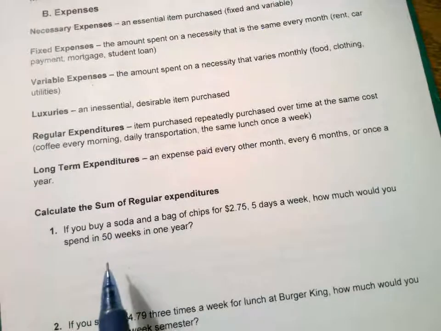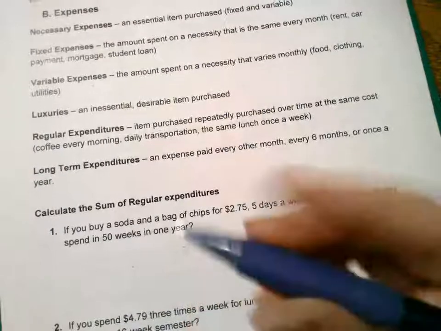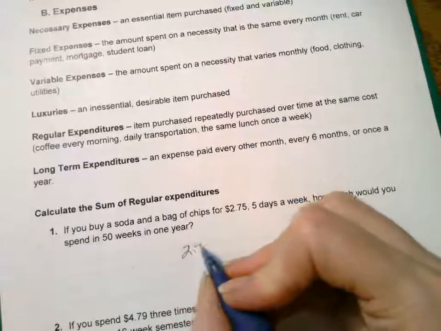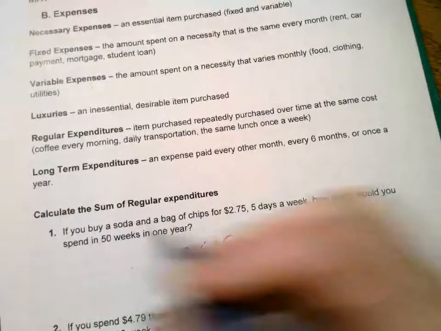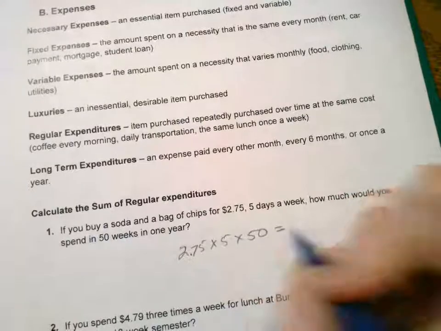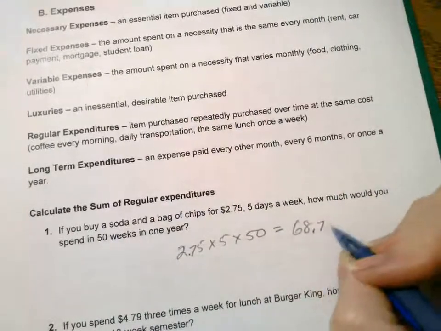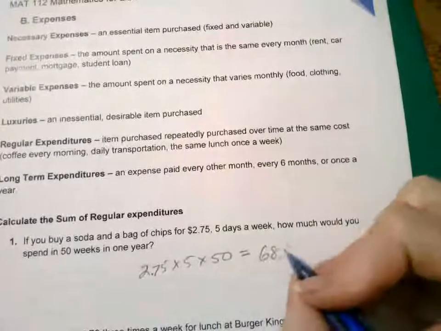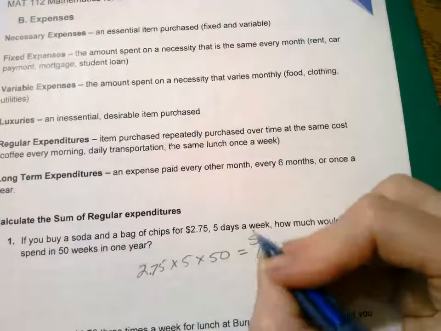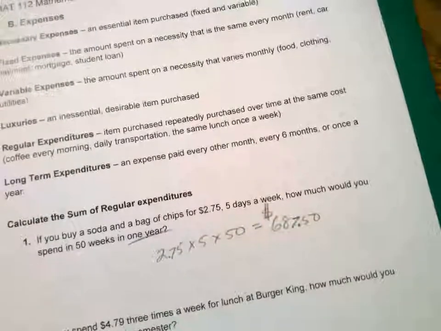So let's do a couple of these. If you buy a soda and a bag of chips for $2.75 for 5 days a week, how much would you spend in 50 weeks? It's just a straight multiplication, obviously. That's it, 1 year. Okay.